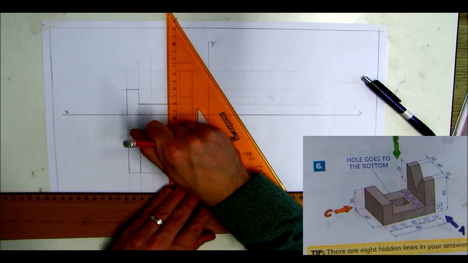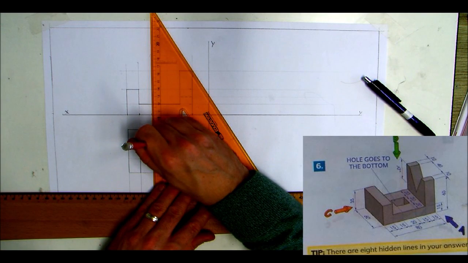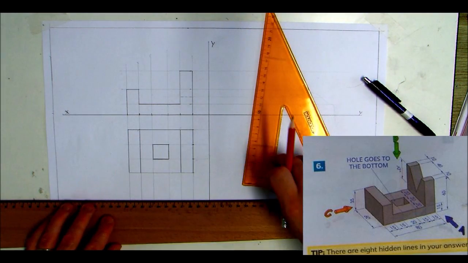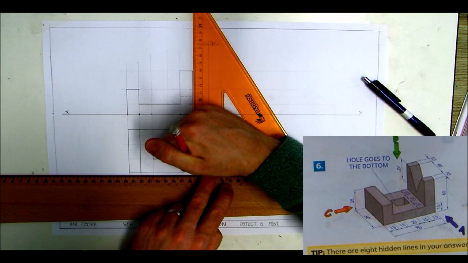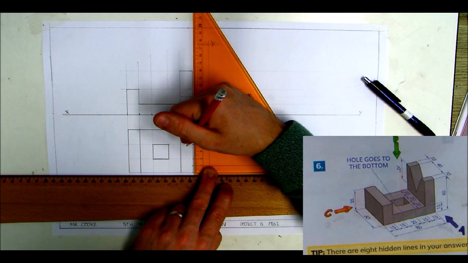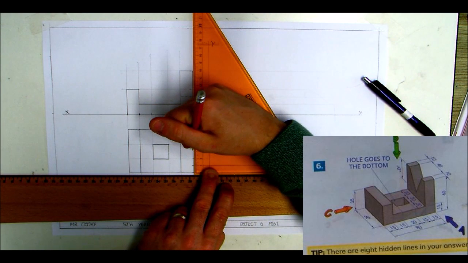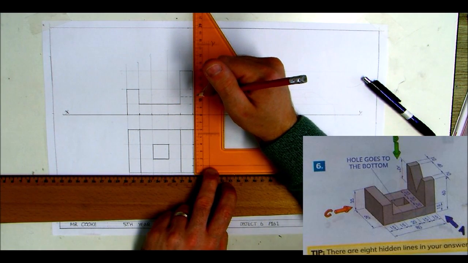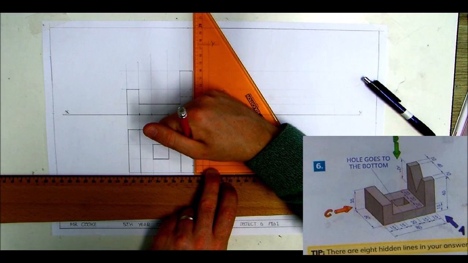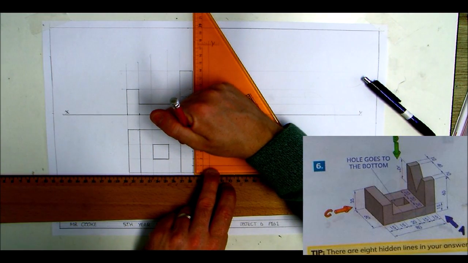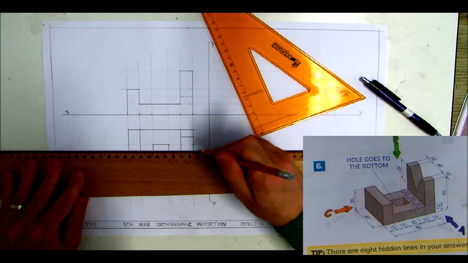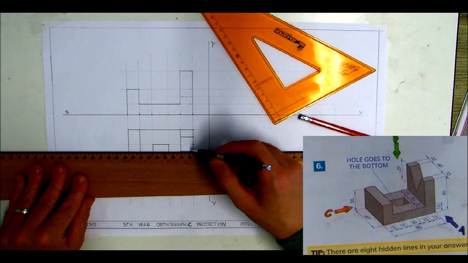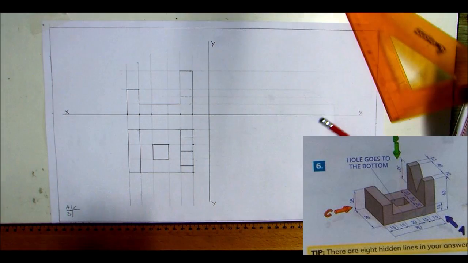And then there's a hole in the middle that I'm going to draw in heavy detail now, like so, and then there's my plan view completed.